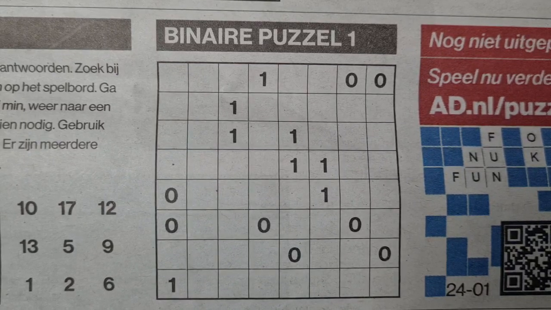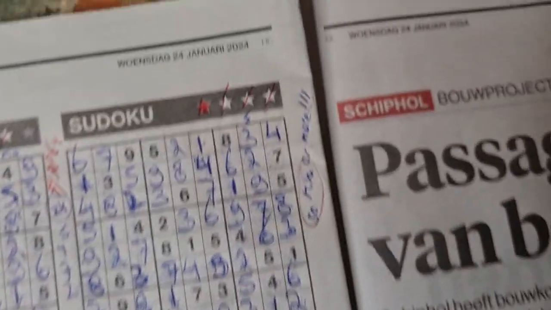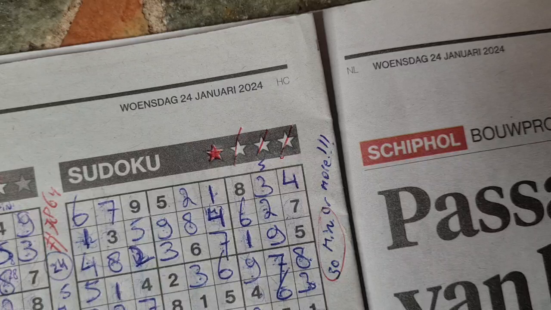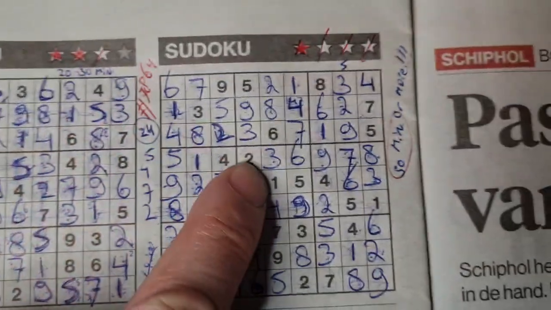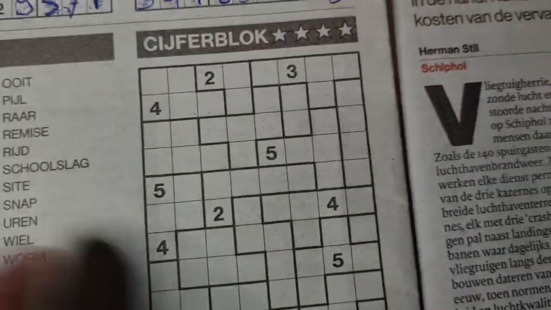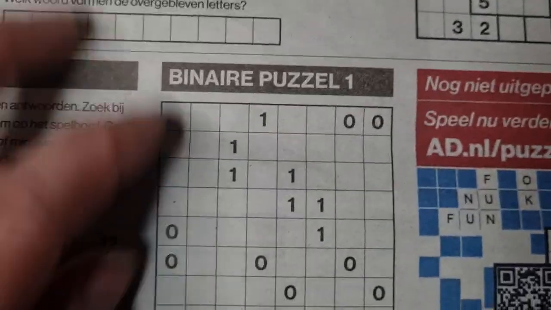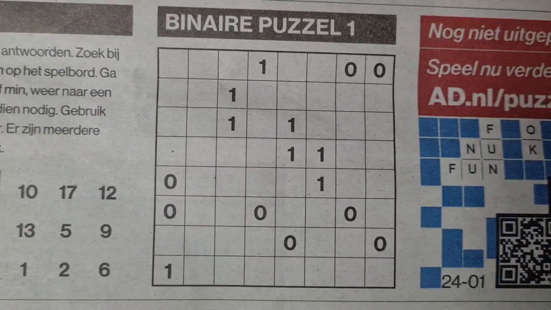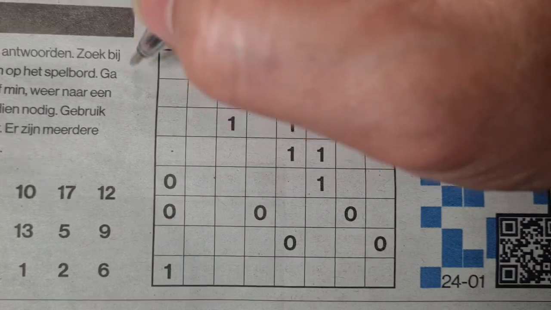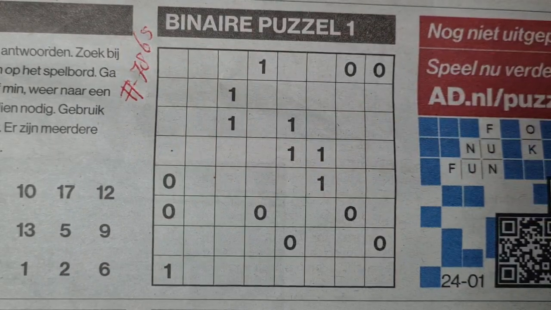It's binary time. In this additional of today's newspaper on Wednesday, yes, it's still Wednesday, January the 24th, 2024, I've already solved two puzzles, the 3 stars and the 4 stars Sudoku. Two puzzles remain, the jigsaw Sudoku with 4 stars, and the binary, binary time. And this one will be number 7865. And before I start, I always count the printed digits.